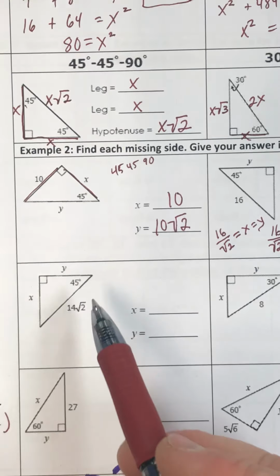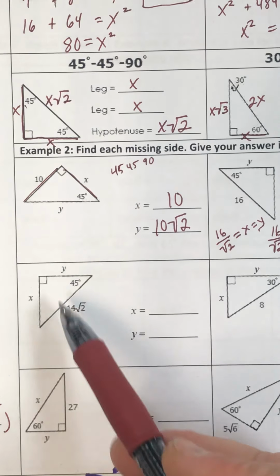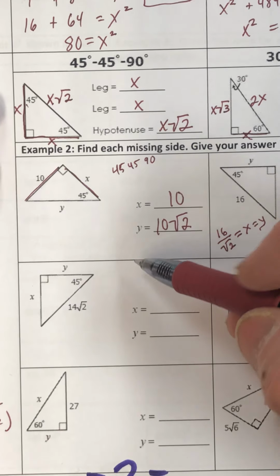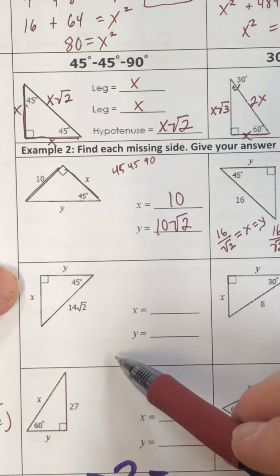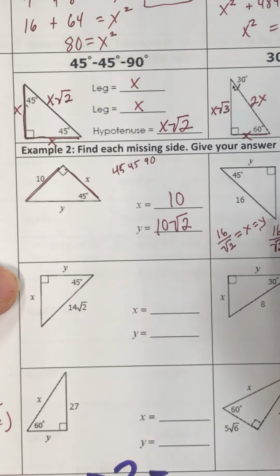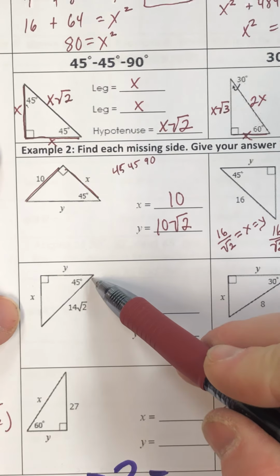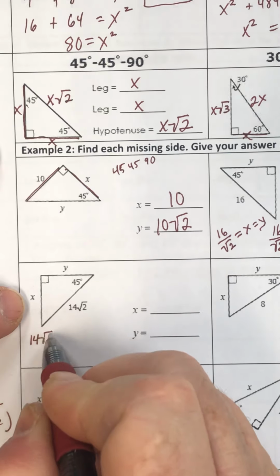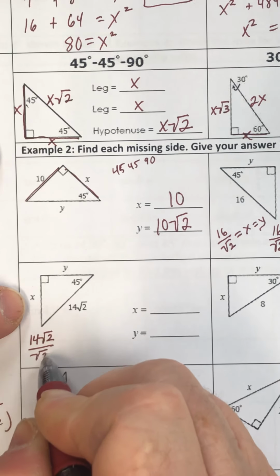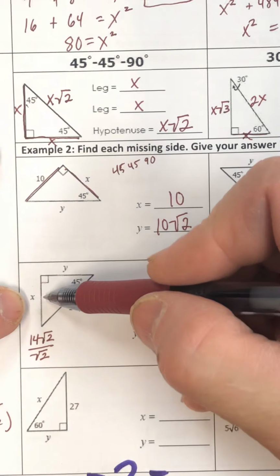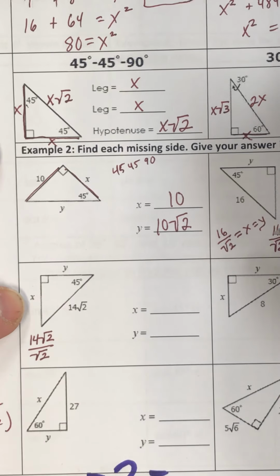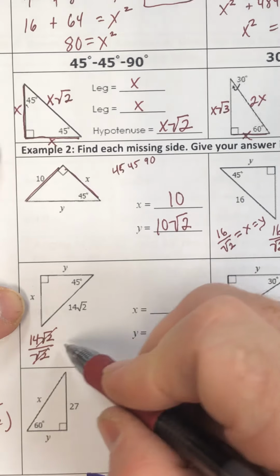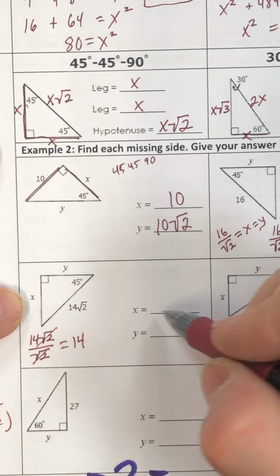Okay, this next one also looks like a 45, 45, 90. So let's use the 45, 45, 90 rule. This looks like it's the same question as the one we just did. We have the hypotenuse, but we don't have a side. So if we take the hypotenuse, which is 4 square root of 2, and divide it by the square root of 2, then we'll get the side. That's what we did over here. Well, this is kind of nice. Those will cancel. So x and y are just going to be 14.